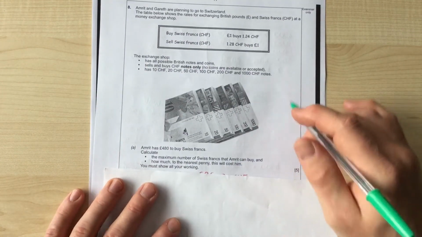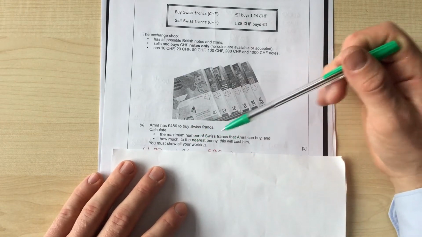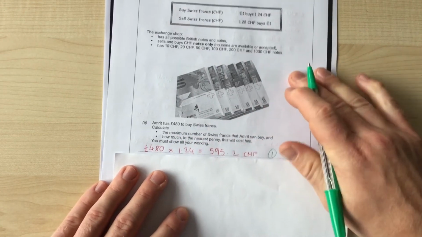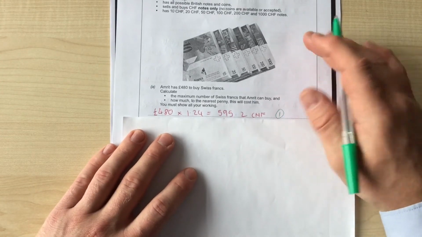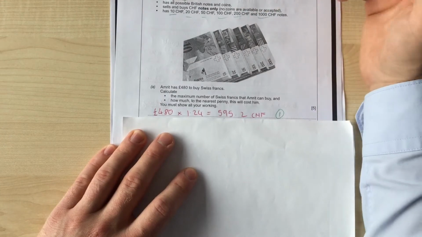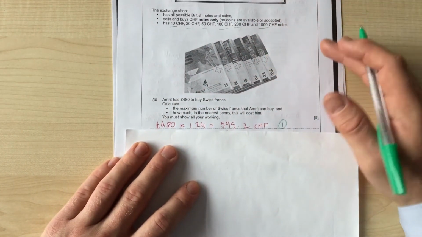Okay then, so nice exchange rate question. £480, so 480 quid. I've started by timesing it. You get 1 mark for timesing by the exchange rate. Then though, we've got to notice that you can only have 10, 20, 50, 100, 200, 1,000 notes. So they can't give you any of the coins or pennies.